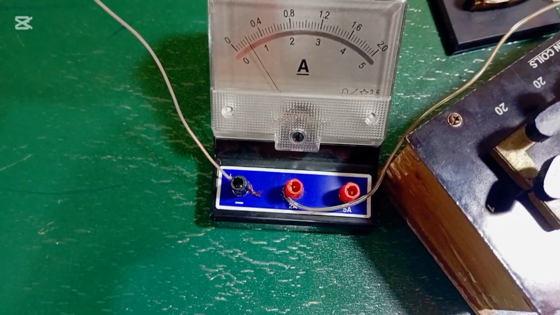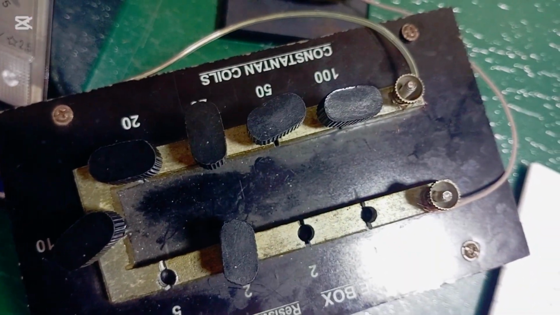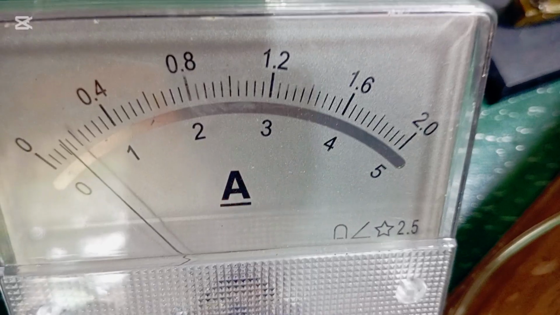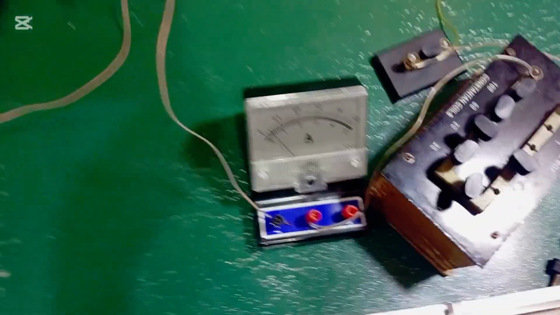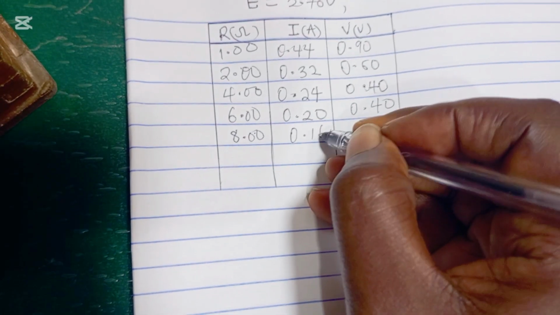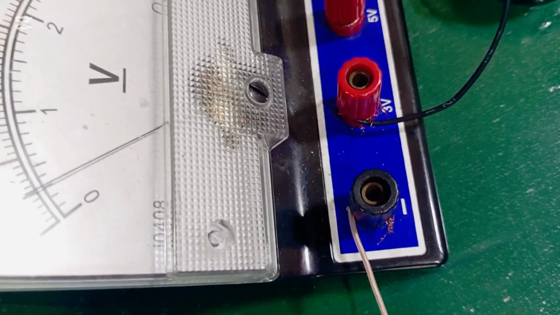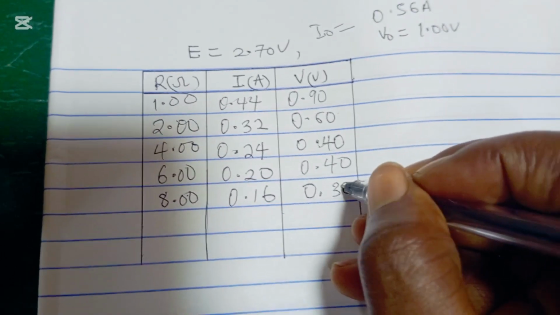By doing 8 ohm, I already removed 1 and 5. So I'm going to remove an extra 2, making it 8 ohms. So let's see the reading on the current. I have this at 4. So I will say 4 times 0.04. So at 8 ohm, I have 0.16. So the voltage is at 0.3. Okay, so the voltage is at 0.3.